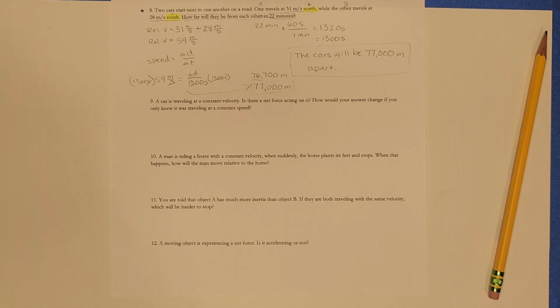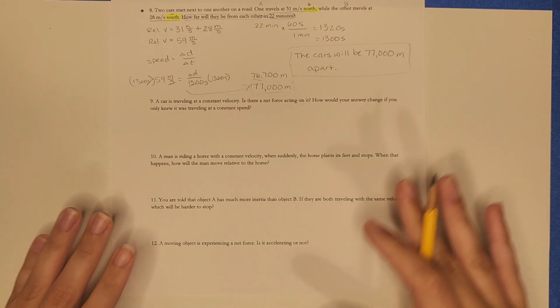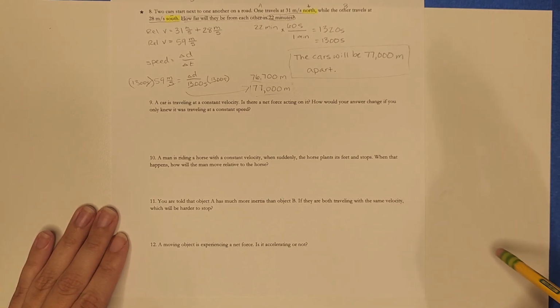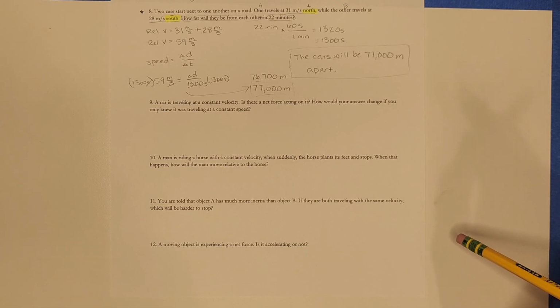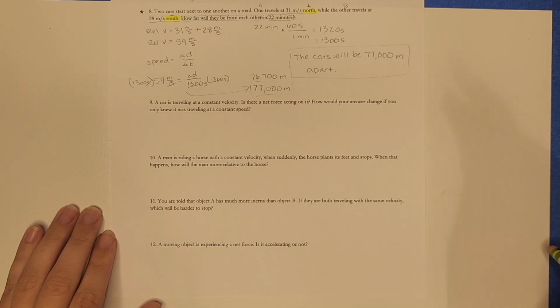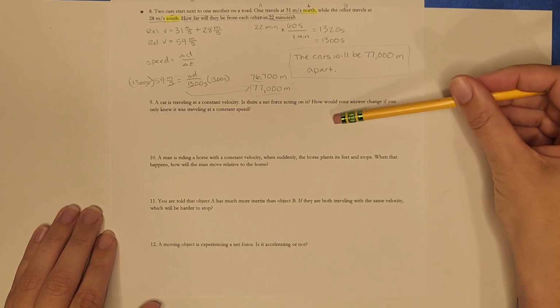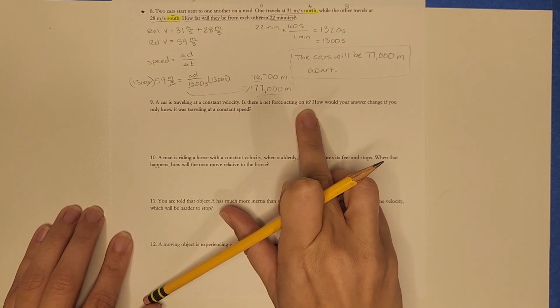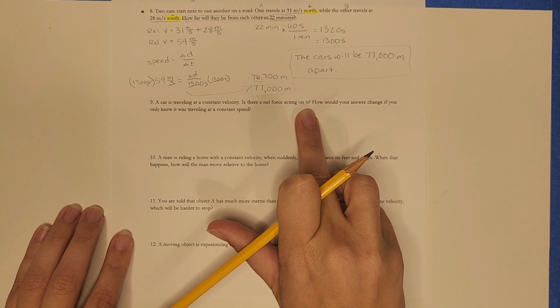But when we are actually driving a car here on Earth, the force of the car's engine is canceling out the force of the friction. And so therefore, when it's traveling at that constant velocity, the net force at that time is 0. Okay, so our answer here is that there is no net force acting on the car.